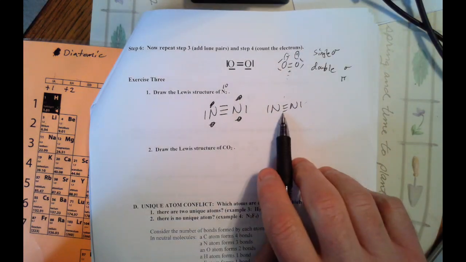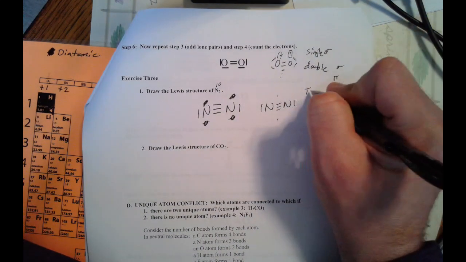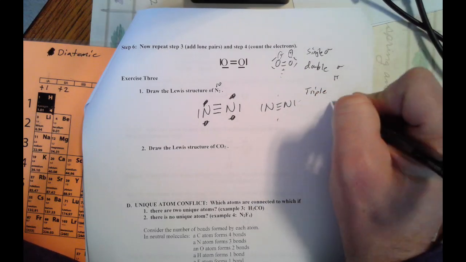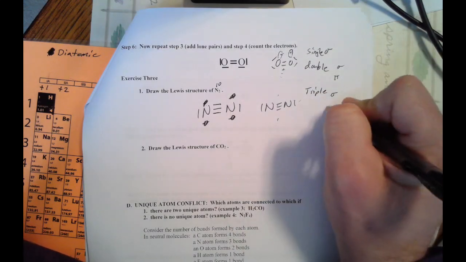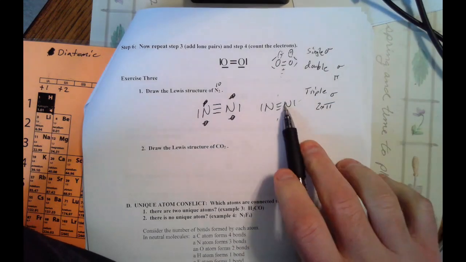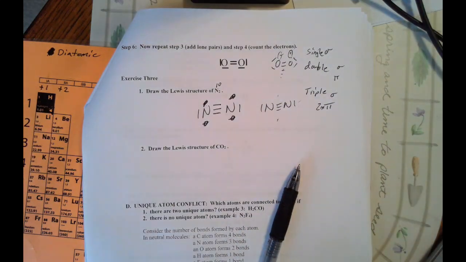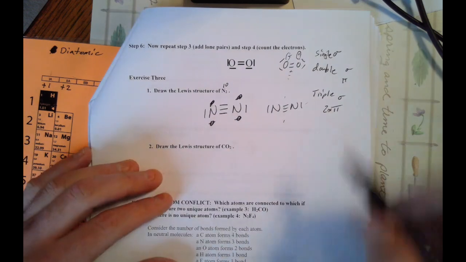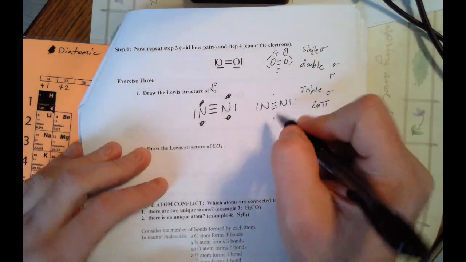Now, a triple bond has a sigma bond, which is that handshake, and then it has 2 pi bonds, 2 times the pi bond. So it's like handshake, pat on the shoulder, and then you're doing like a Gracie Jiu-Jitsu leg grab or whatnot, some type of craziness.